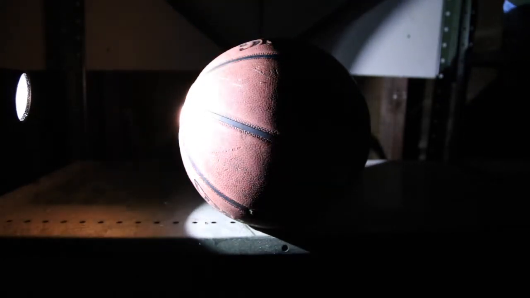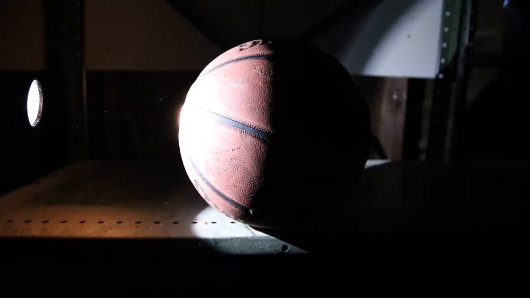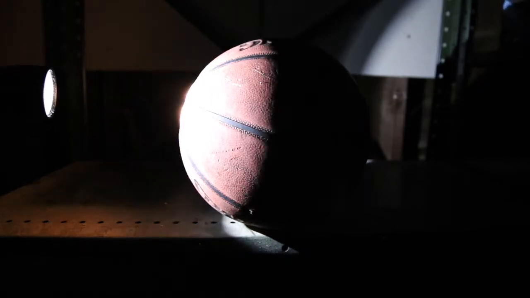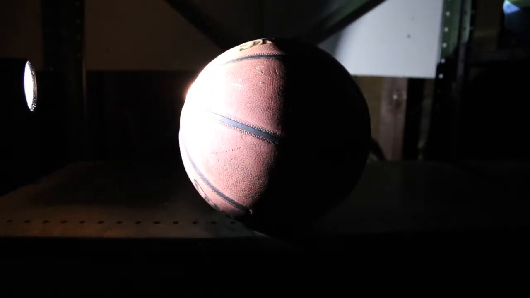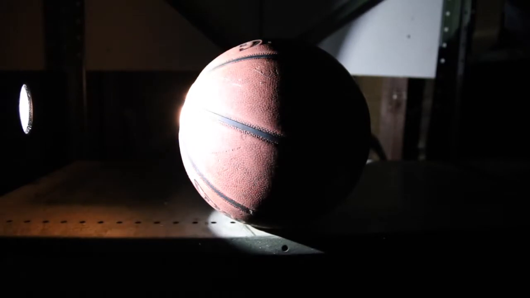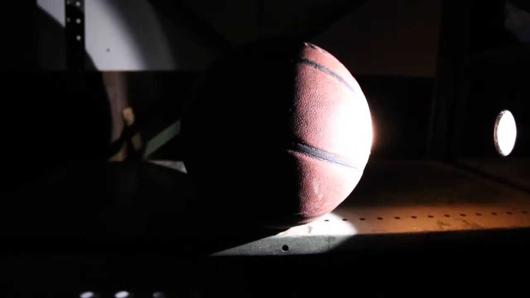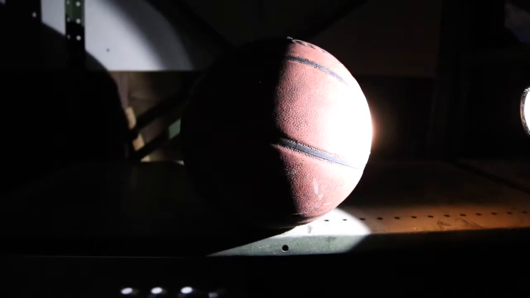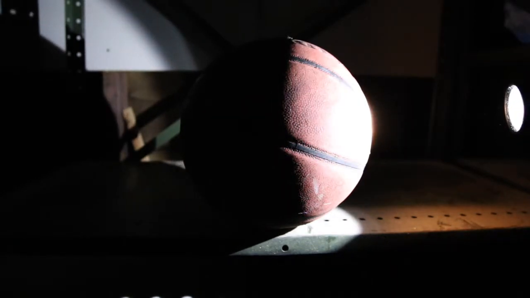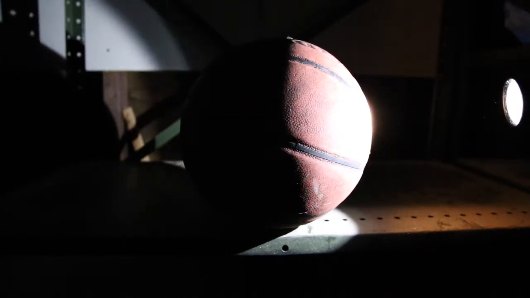So if I shine the light coming from the left hand side, what we can see obviously is that the right is completely covered up in shadow, and on the left you see a lot of detail. Now if I change that to shining the light on the right hand side, you see the opposite. The left hand side is completely in shadow, and on the right hand side you see all the detail.